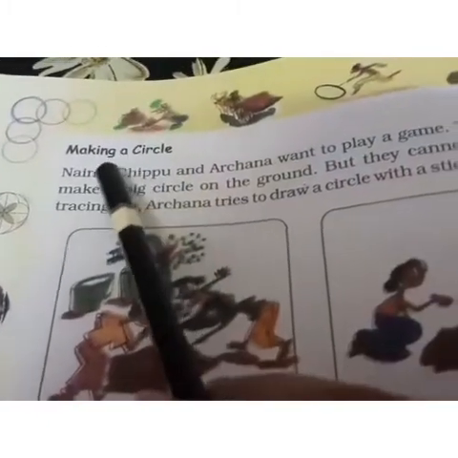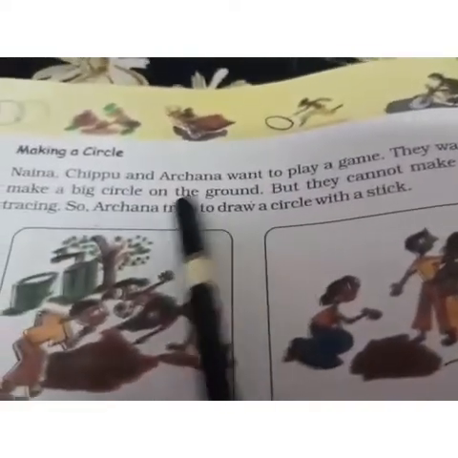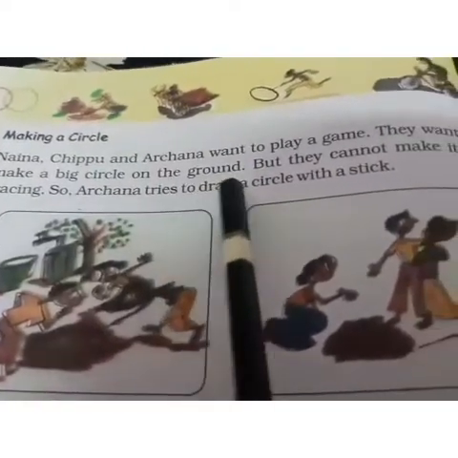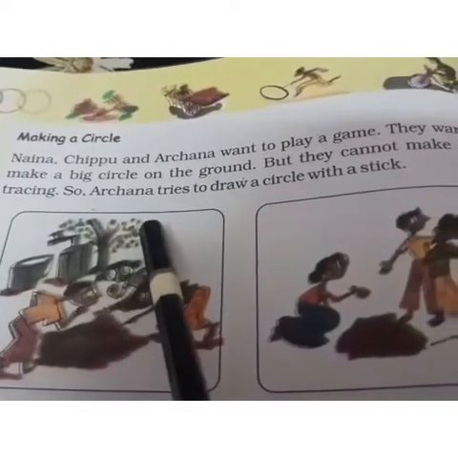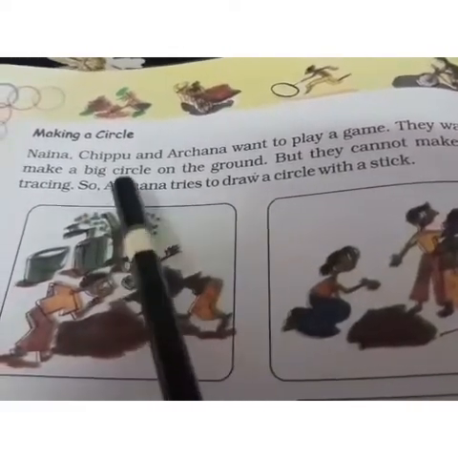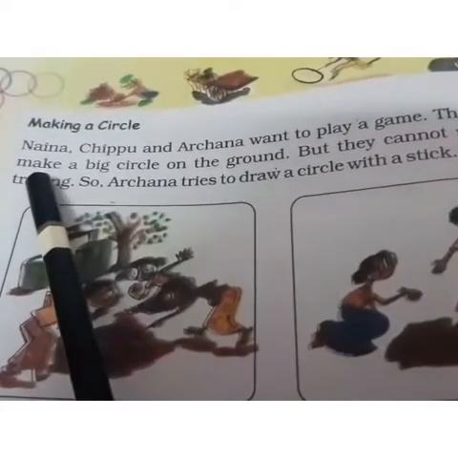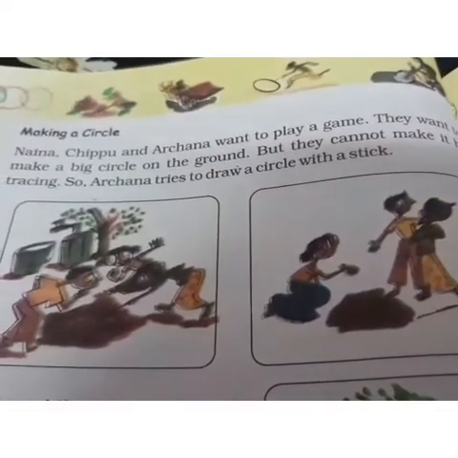Page number 84, there's a small story. Making a circle. Nina, Chimpu, and Archana went to play a game. They want to make a big circle on the ground, but they cannot make it by tracing. So Archana tries to draw a circle with a stick. Now यहाँ पर तीन बच्चे हैं, नैना, चिंपू और अर्चना. They are playing on the ground and they are trying to make a circle.